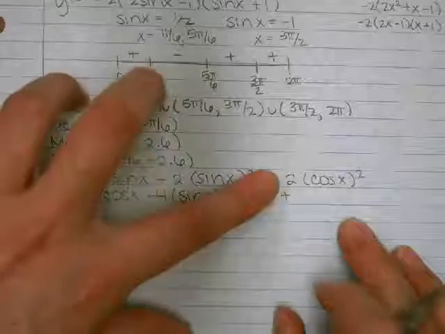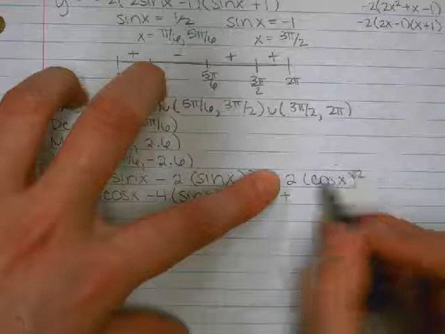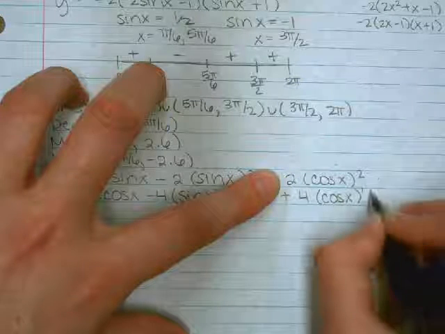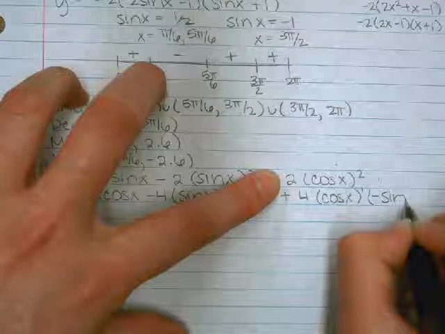And then I'm going to do the chain rule with this part. So 2 multiplied by 2 is 4. The inside stays the same. And then I multiply by the derivative of the inside.